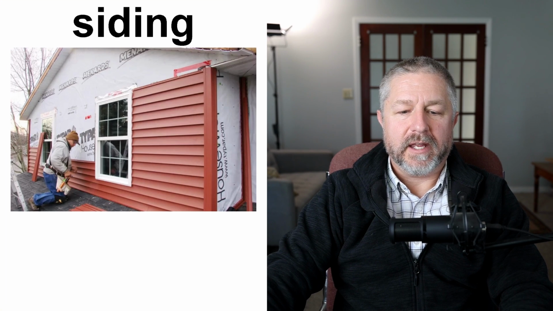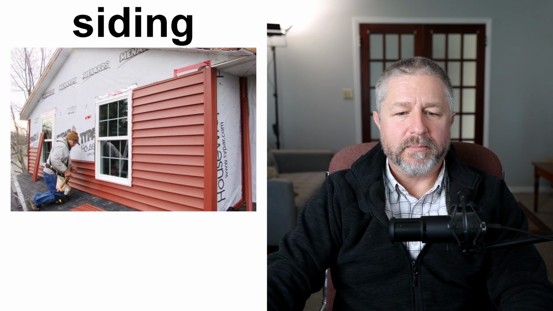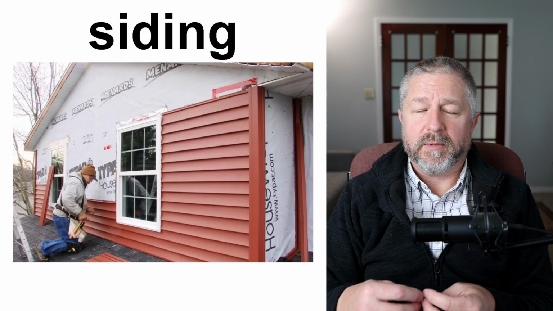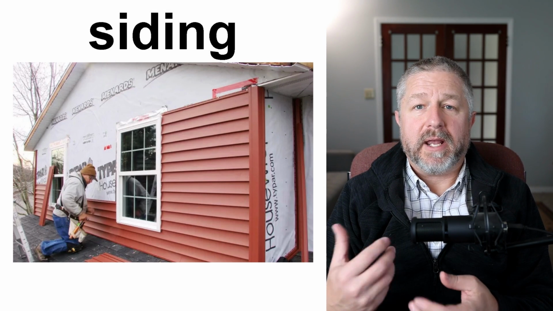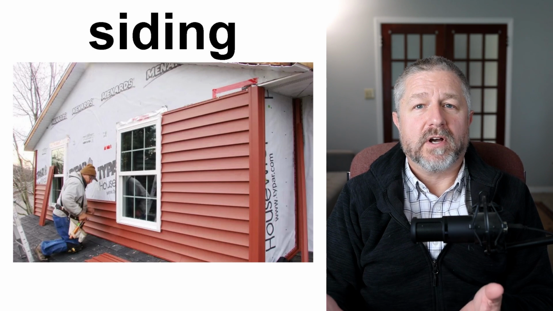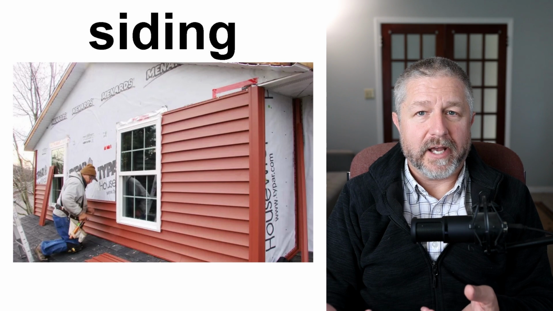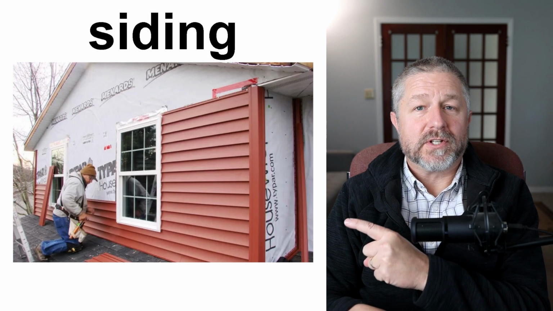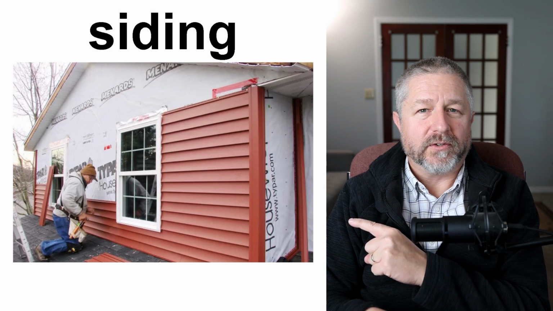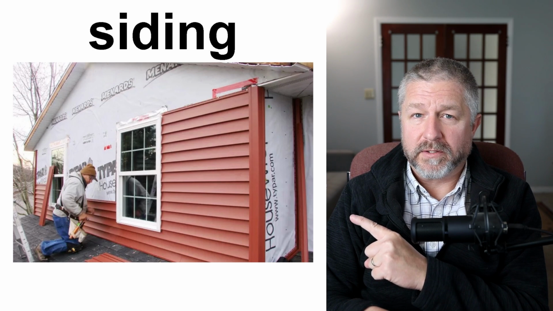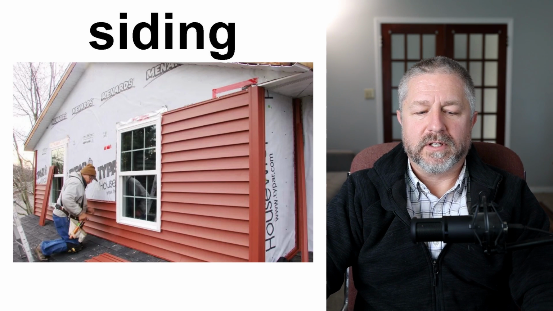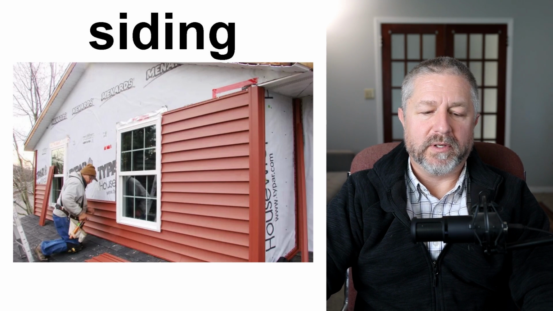And then, of course, on the outside of the house, we talked about brick, but you can also put siding. Siding can be made out of wood. Siding can be made out of vinyl. Siding can be made out of almost anything that is durable, something that can be outside for many years and look nice. So this person is installing the siding. They're putting siding on the house. It's probably a vinyl siding. It might be metal as well. Some people have metal siding, wood siding, vinyl siding. There are a lot of different types of siding that people will put on a house.